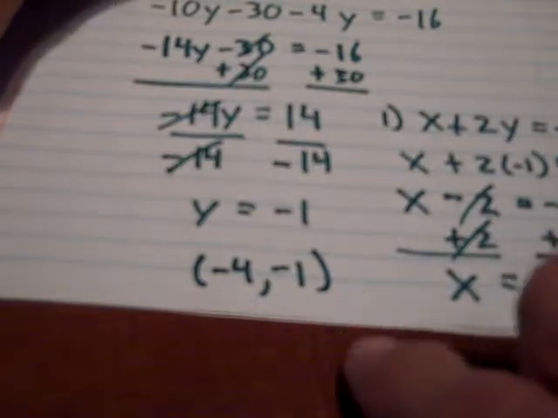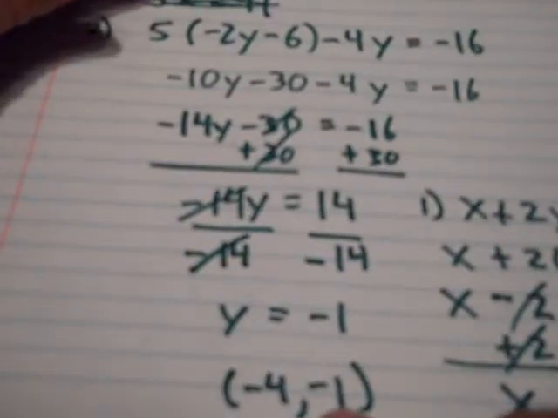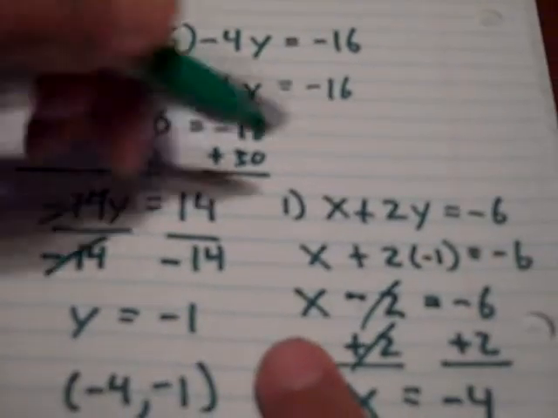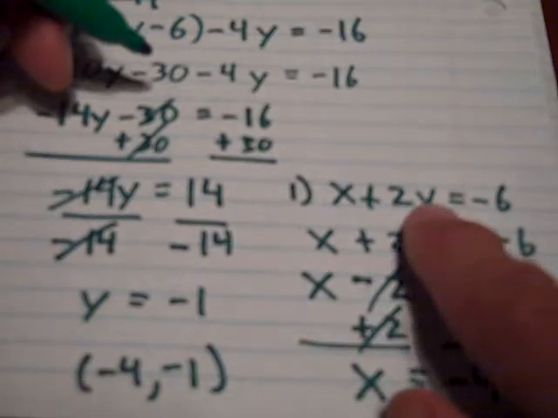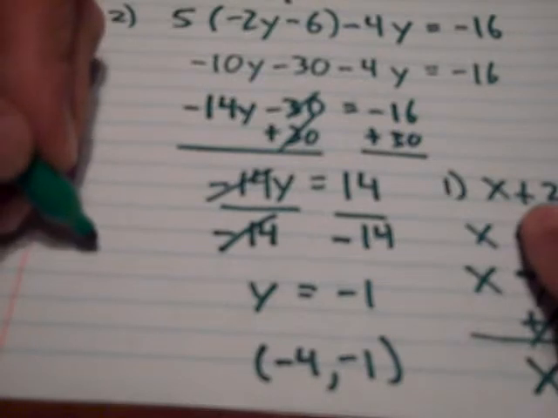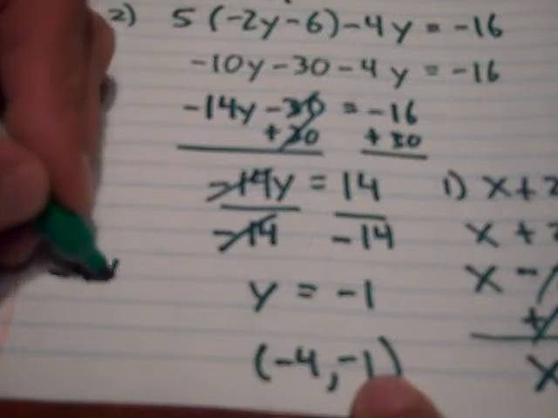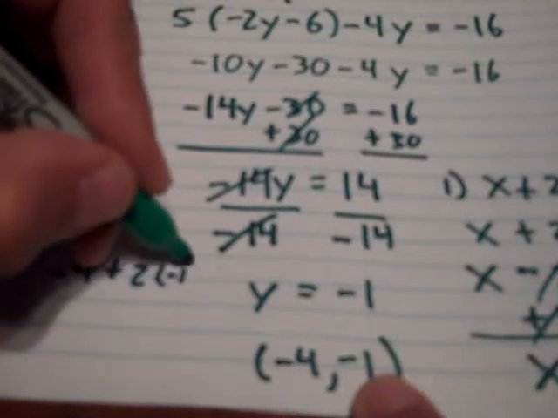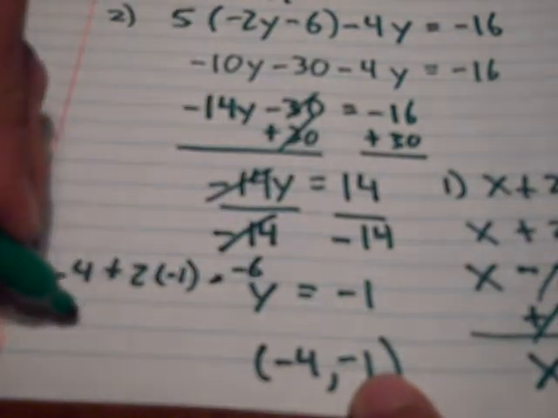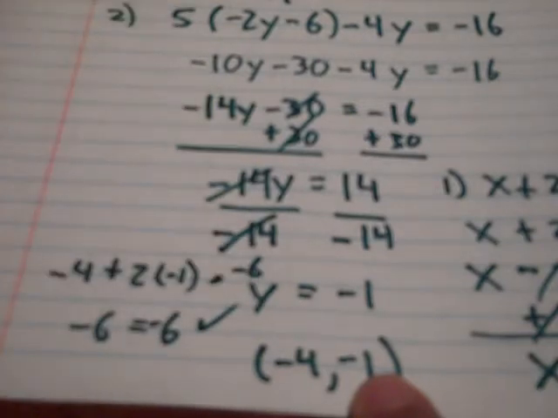And that's it. If we plug these values back in to check our solution, it should hold true. So let's find out. We'll plug in equation 1 again, which is x plus 2y equals negative 6. Let's see if it holds water. So x is negative 4. Negative 4 plus 2 times y. Y is negative 1. So plus 2 times negative 1 is equal to negative 6, and it in fact is true. So negative 6 equals negative 6. Our solution checks.